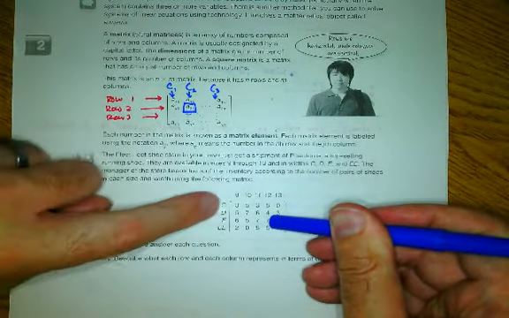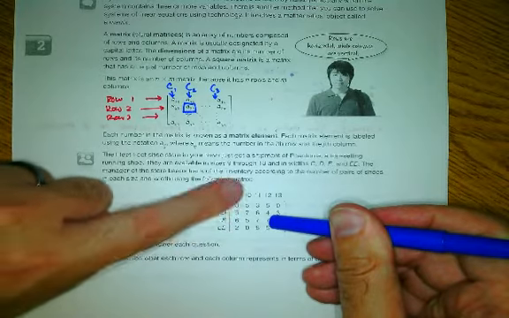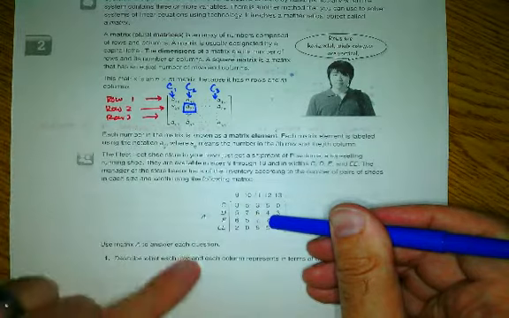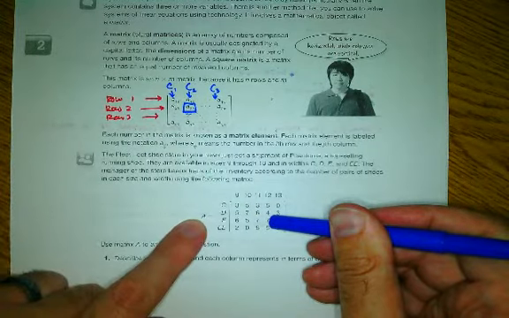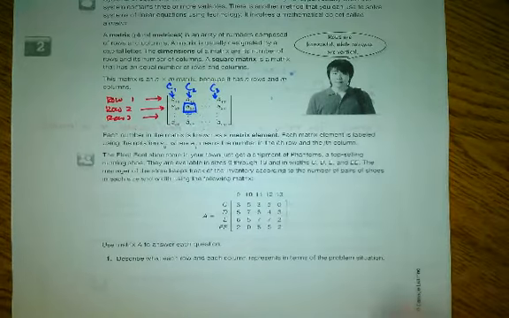Well, that would be row 1, 2, 3, so third row, column 1, 2, 3, 4. So this would be called A, because it's the A matrix, 34. Alright, so read through all these, see if you can understand what's going on.